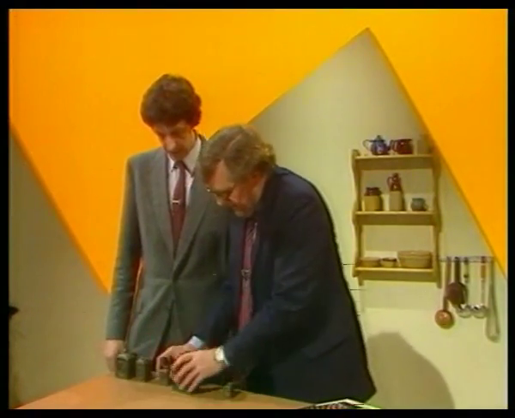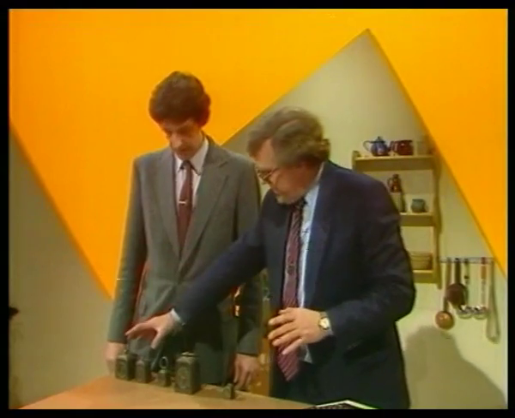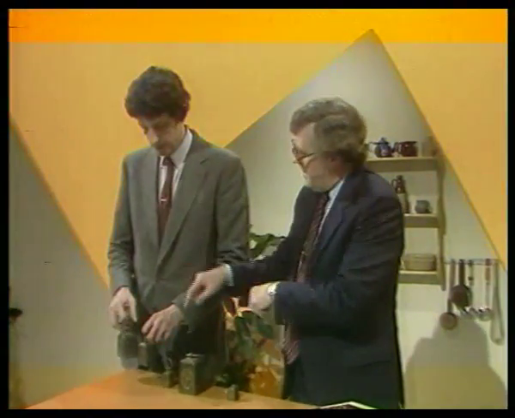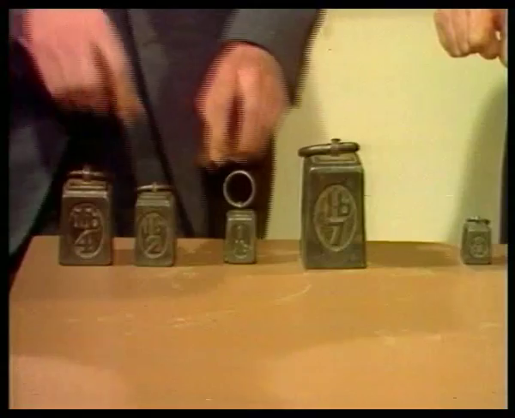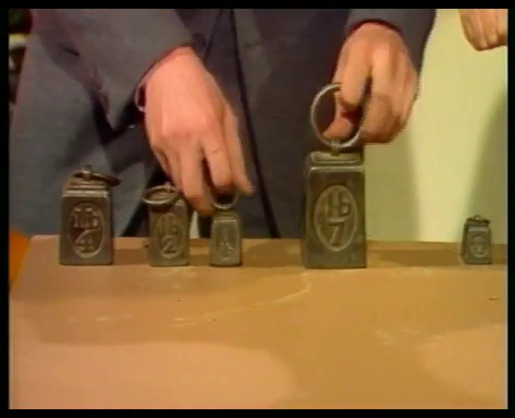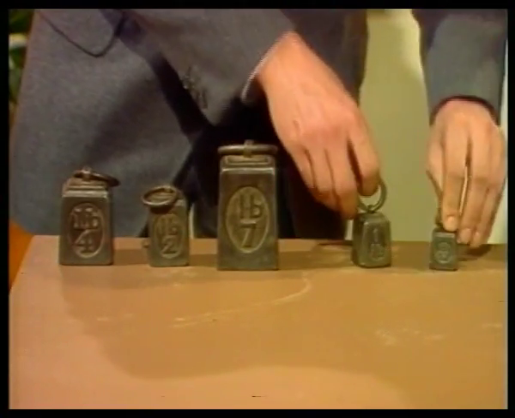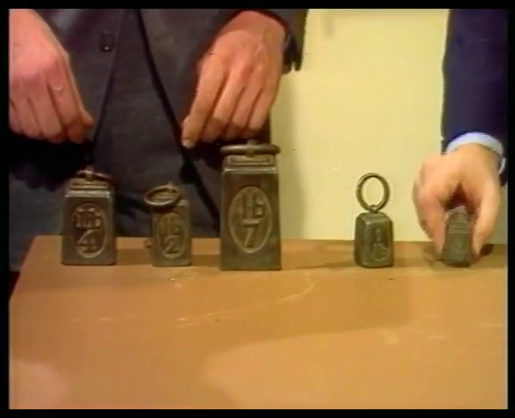How would a computer do it? What you do is start at the right-hand end. Pick two up. If the one in the right hand is lighter than the one in the left, swap. Right, that's heavier. That's lighter. Swap. That's heavier. So already on the first pass, you've got the lightest down at this end.